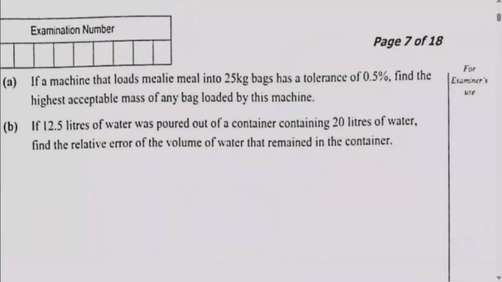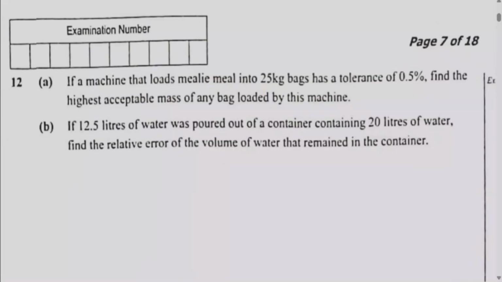Okay, we come to question 12. Question 12a. If a machine that loads meal into 25 kg bags has a tolerance of 0.5%, find the highest acceptable mass of any bag loaded by this machine. Okay, so let me write the letter A here for question 12a. We want to find the highest acceptable mass of the bag loaded by this machine, which has got a tolerance of 0.5%.